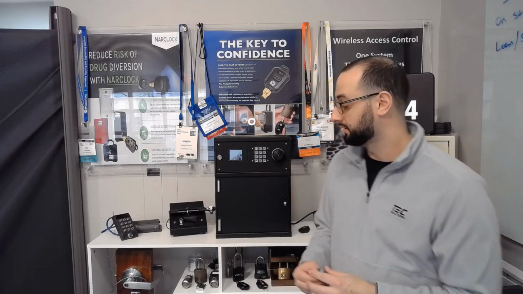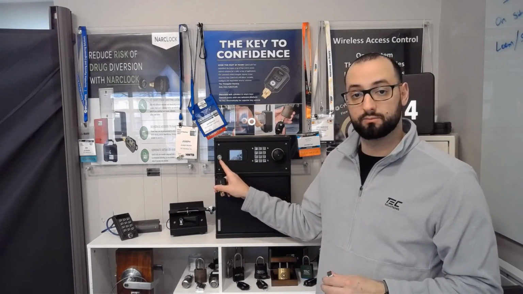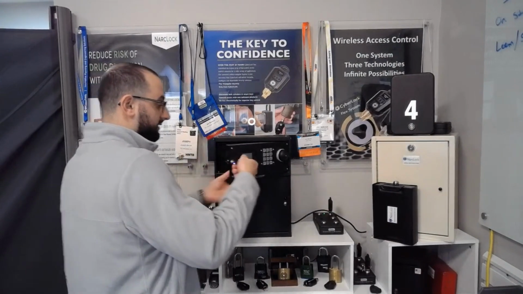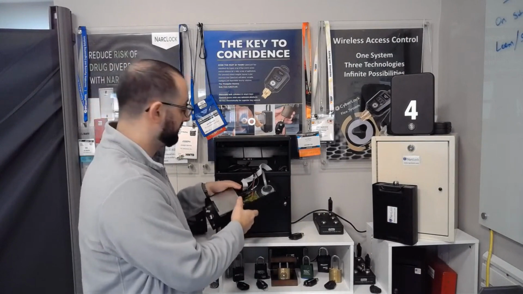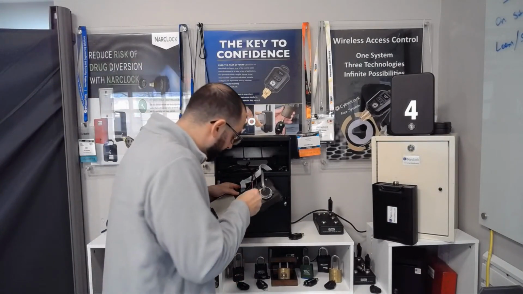So the first step is we're going to take our cyber key and we're going to access this top head unit by opening the lock. Once you have this unit open, you'll notice there's 2 USB-A ports in the back here. You can plug this USB into either one of those, doesn't matter.